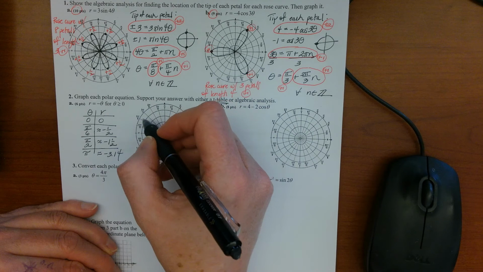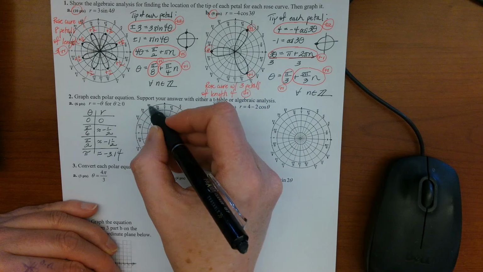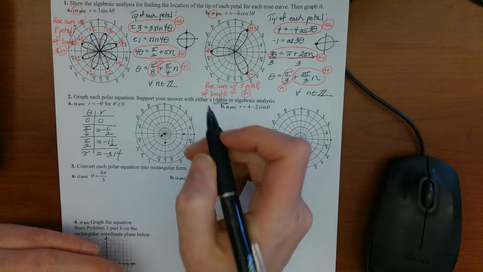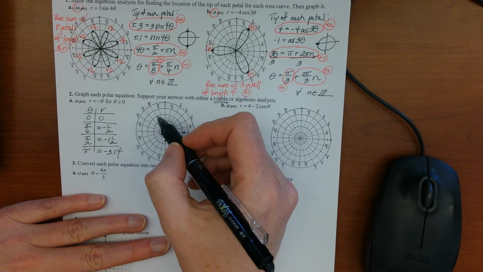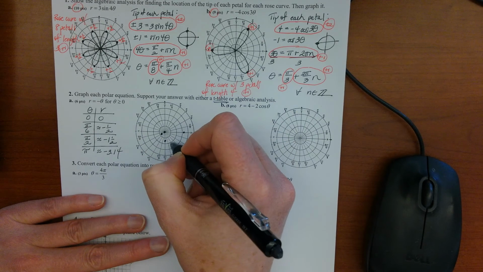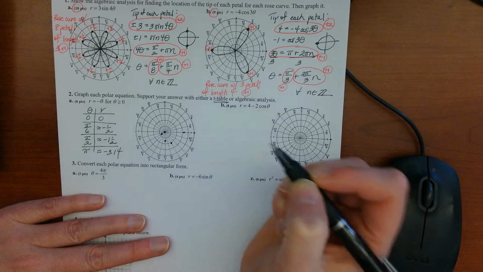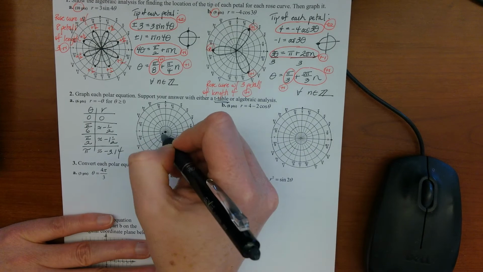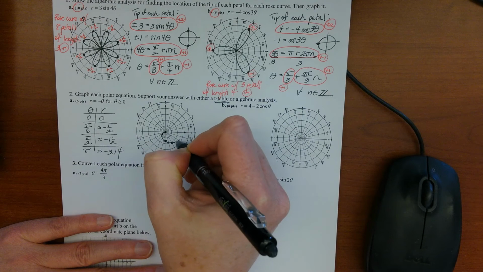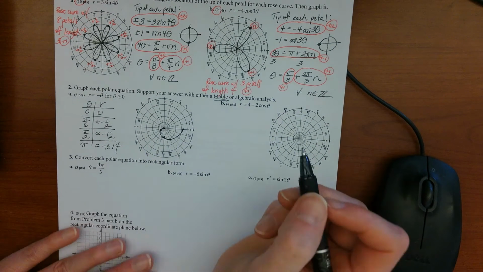So, let's see, what would be good? 2 pi over 3 would be super good because the pi and the 3 kind of cancel. I know that sounds horrible, but you'd get something close to -2 there, a little bigger, I guess. Anyway, you could add some detail like that. So far when you fill it in, you'd have something like this.